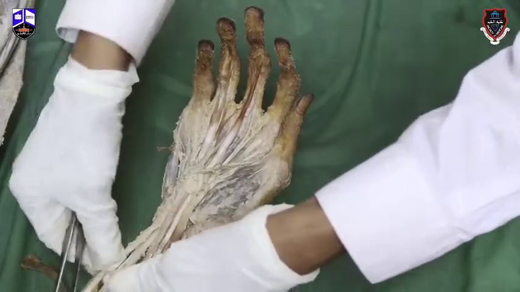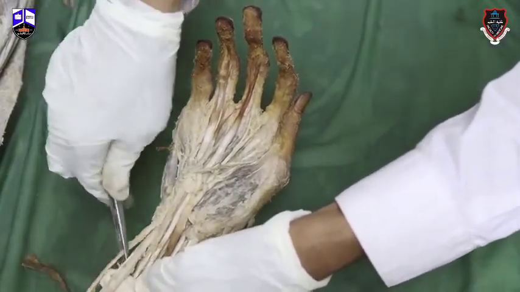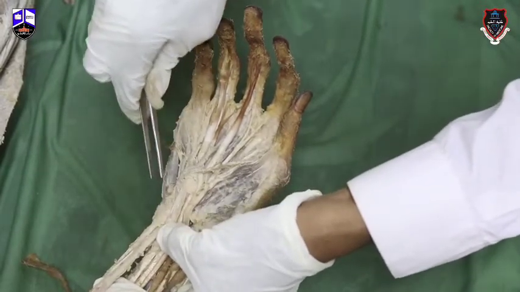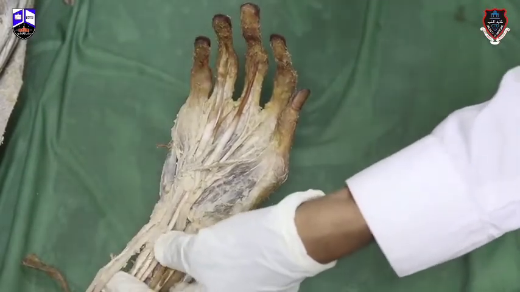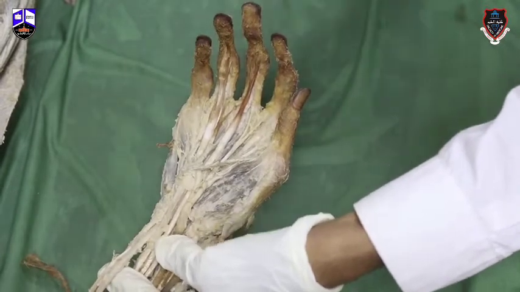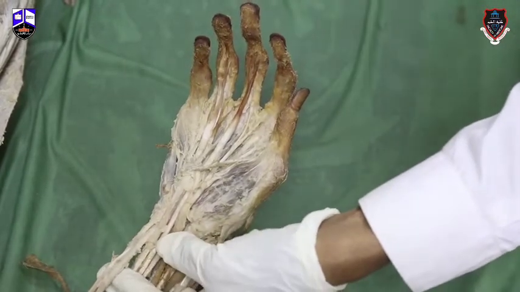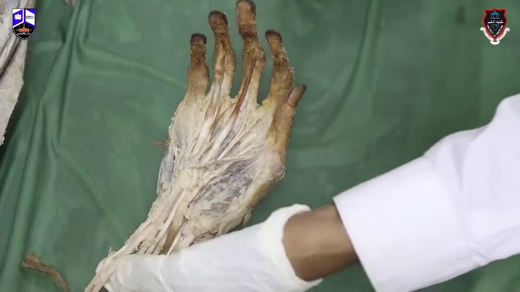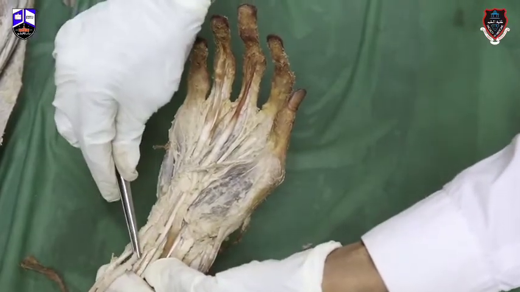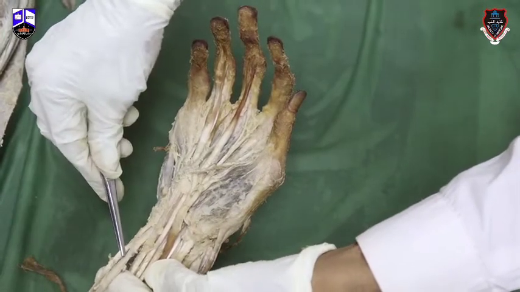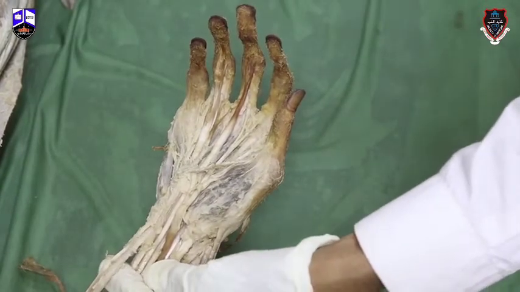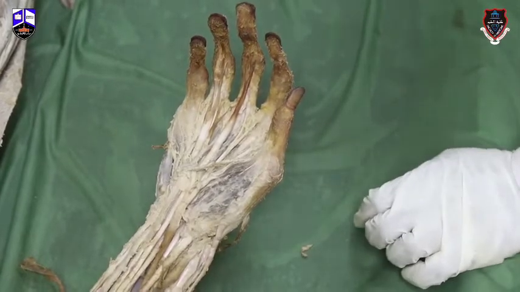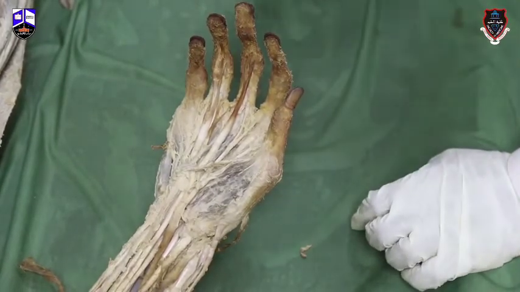If we follow these structures under the flexor carpi ulnaris, we find them passing superficial to the flexor retinaculum but folded in a fascia called Guyon's fascia to form the Guyon's canal. So, the ulnar artery and nerve are not considered part of the contents of the carpal tunnel.